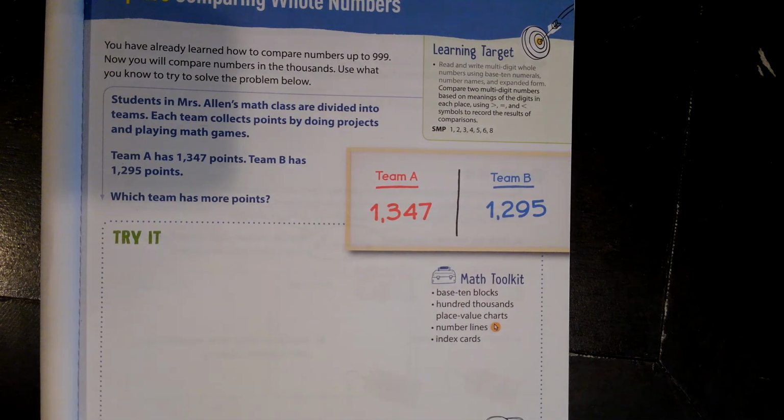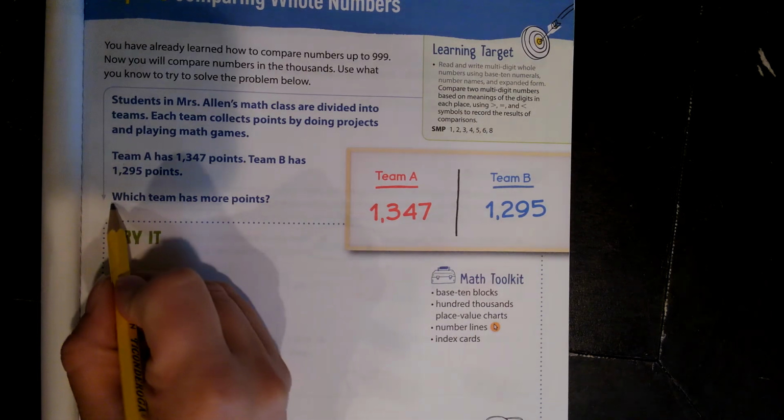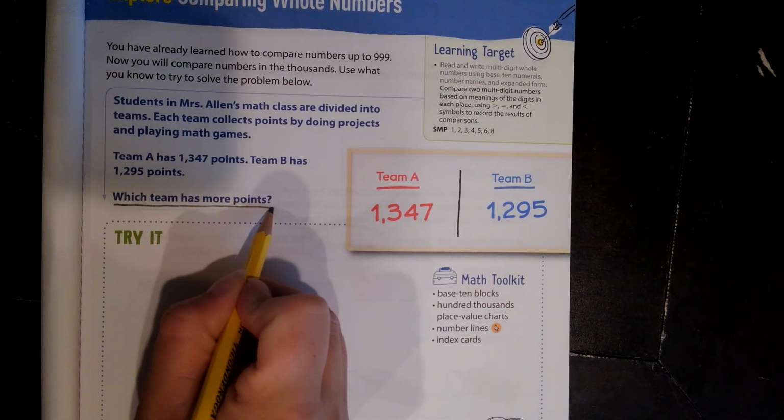So now that we read it, we have to ask ourselves another question. This question is, what is this problem about? It's about teams in a class that collect points. So now that we know that, now what do I need to find? We need to find the question. What question is being asked? The question being asked is, which team has more points?